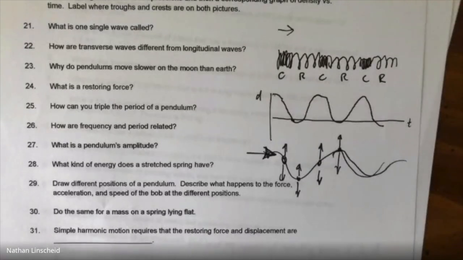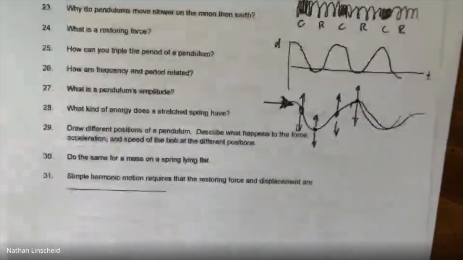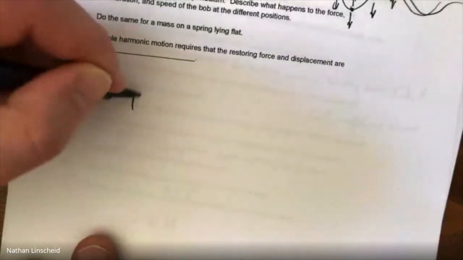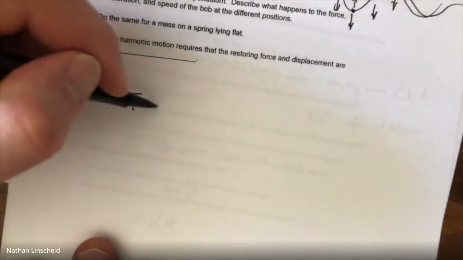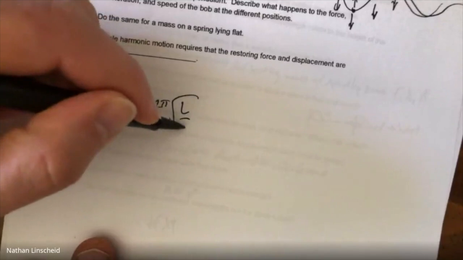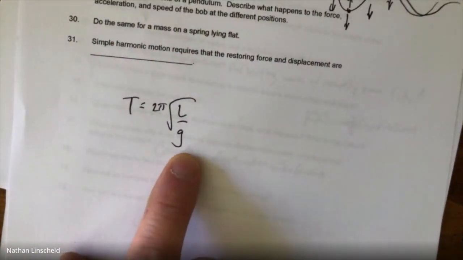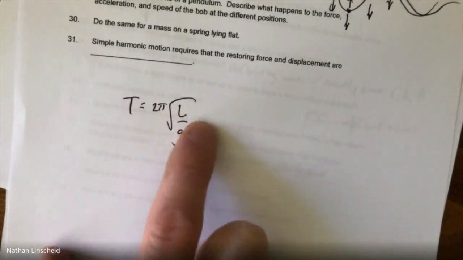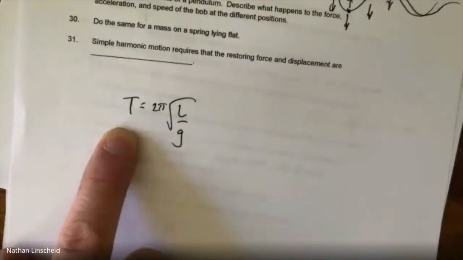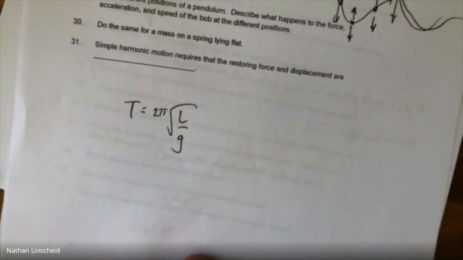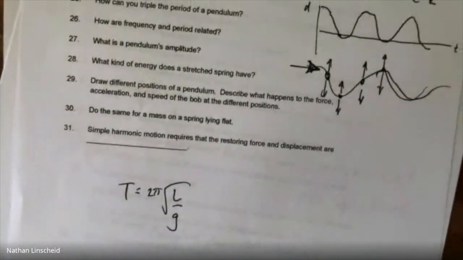23, why do pendulums move slower on the moon than on Earth? The force of gravity on the moon is less. So when you have this equation, T equals 2 pi times the square root of L over g, if g is a smaller number, you're dividing a number by a smaller number, which gives you a bigger number, which gives you a bigger time period here. Well, a bigger time period means it's going slower. It's taking more time to complete a cycle.